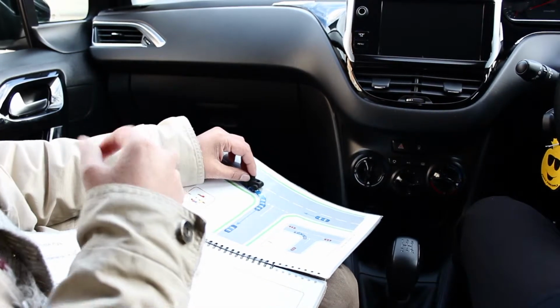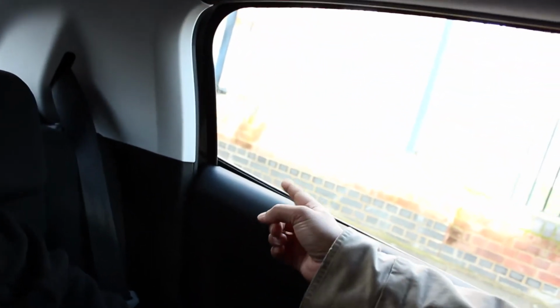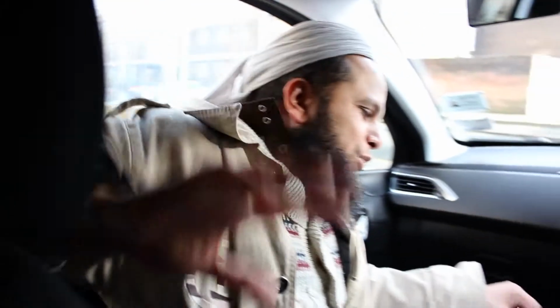How you will judge that? If you look at the back window on the side here, the curb will be visible at the edge. When you see the curb visible at the right at the corner, that means you are at the turning point. All right. At that time we will stop.